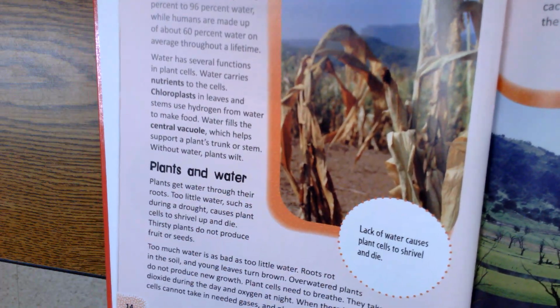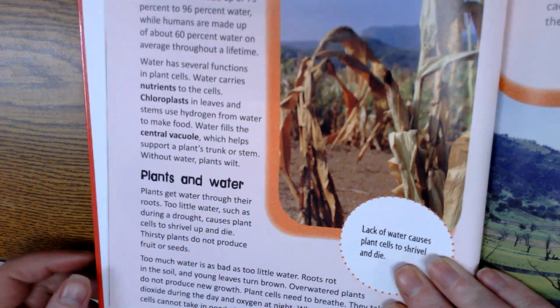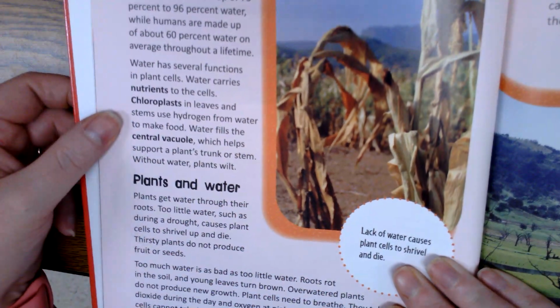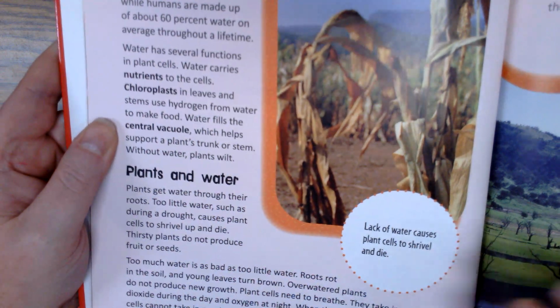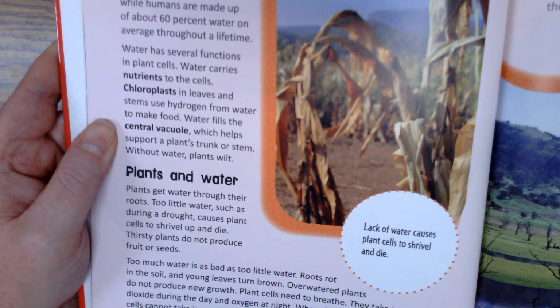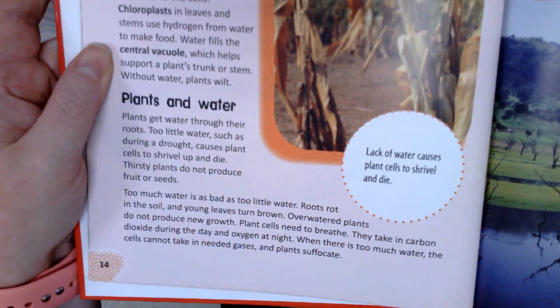Water has several functions in plant cells. Water carries nutrients to the cells. Chloroplasts in leaves and stems use hydrogen from water to make food. Water fills the central vacuole, which helps support a plant's trunk or stem. Without water, plants wilt.